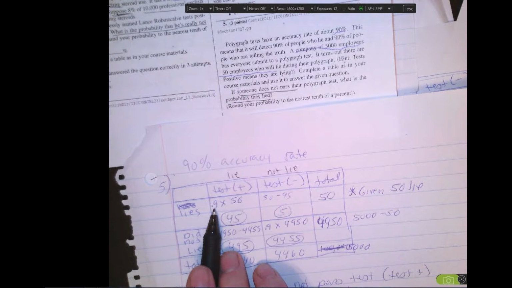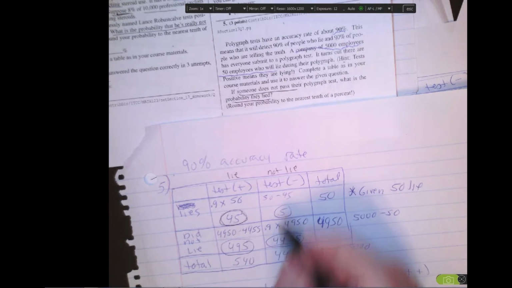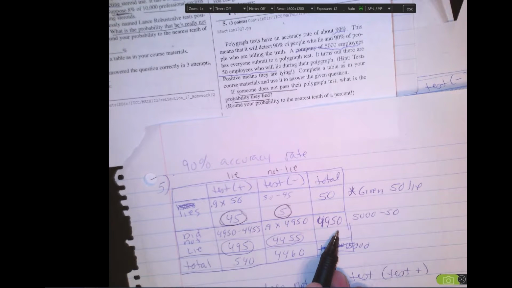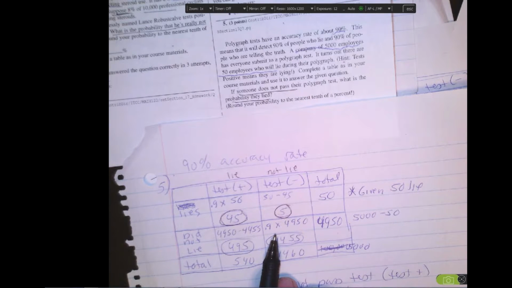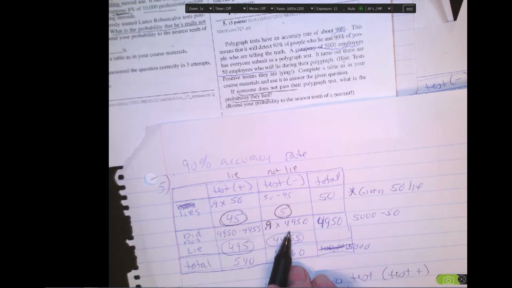So you take your 0.9 times 50 and you get 45 for that block. Then I just subtract 45 from 50 and I get 5 in that cell. These are non-liars. An accurate test, if you don't lie, the test should show you do not lie. So that gives you 0.9 times 4950, which is 4455.